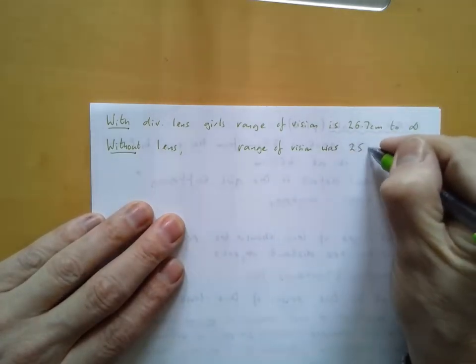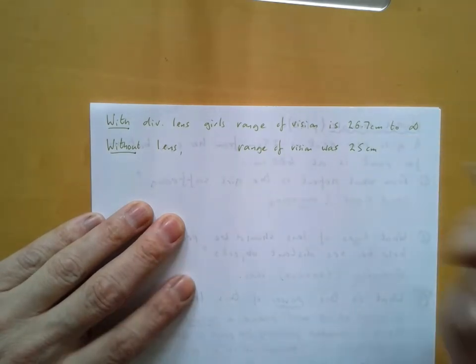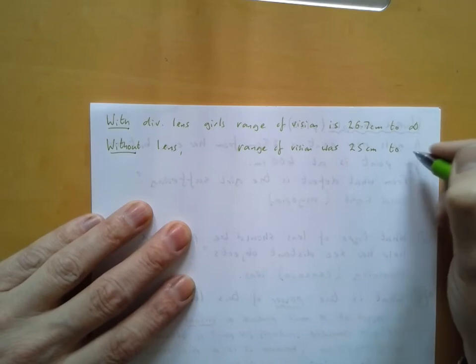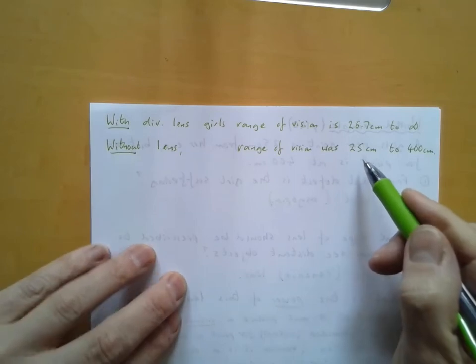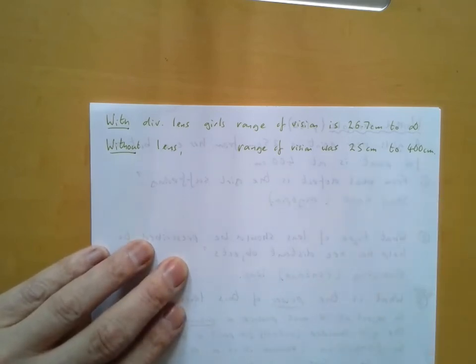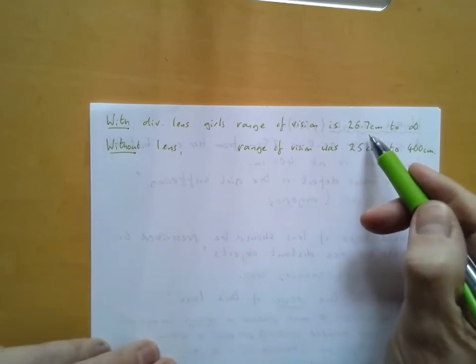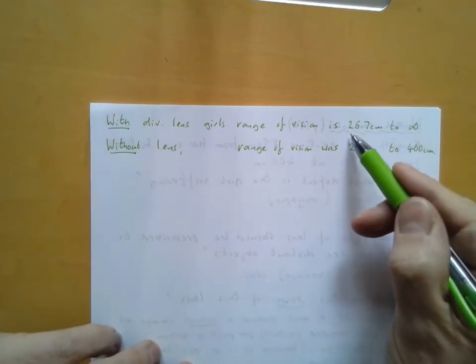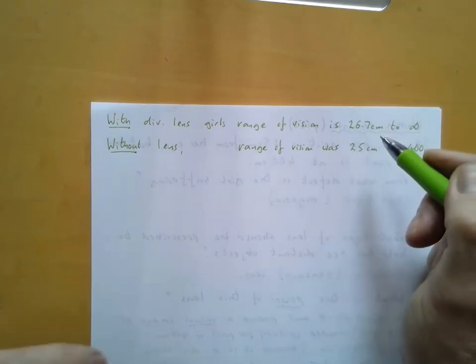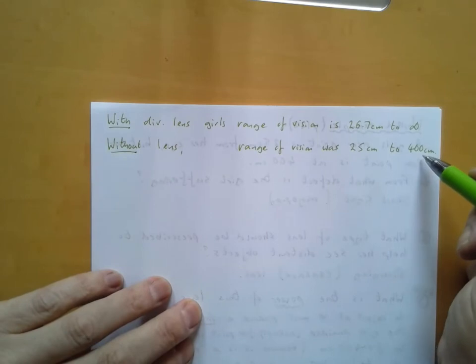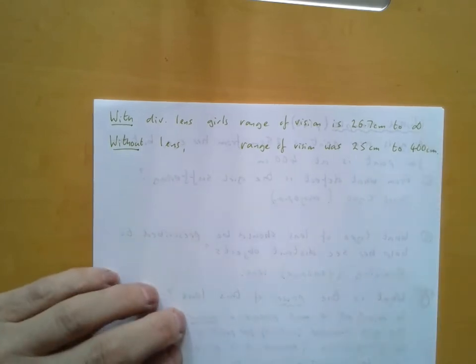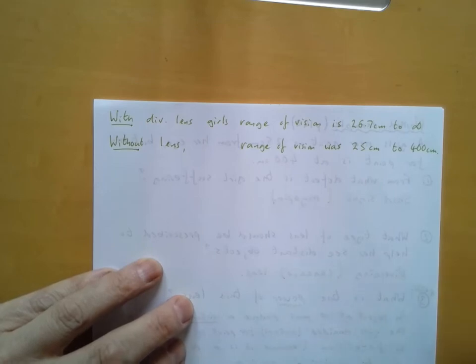from 25 centimeters, because she's myopic, so she's okay up close, but it only went out to 400 centimeters. So without correction, her range of vision is 25 to 400 centimeters. With the lenses, it's 26.7 centimeters out to infinity. So she's lost a little bit of her near sight. It's pushed her near point out a little bit, but not much. But her far point has been pushed out from 400 centimeters to infinity. So that's hugely expanded her range of vision. So the gains outweigh the losses, I suppose.